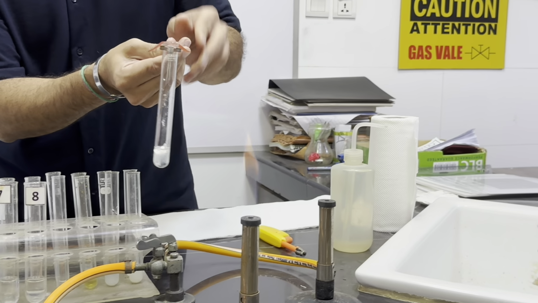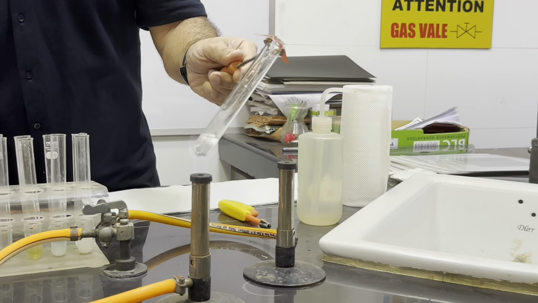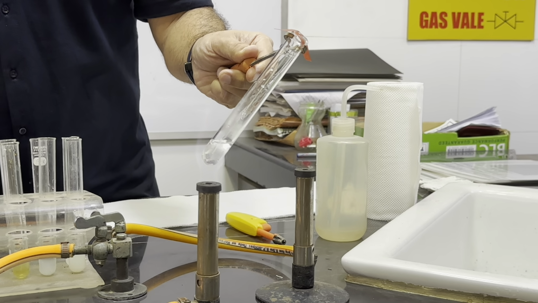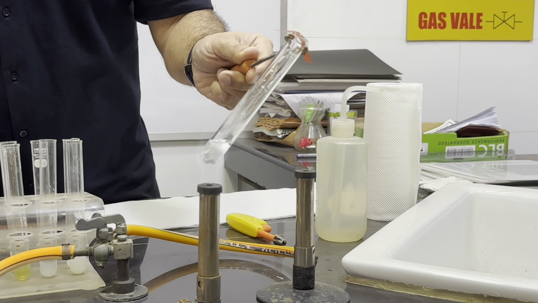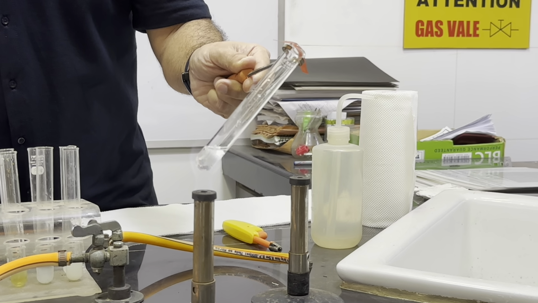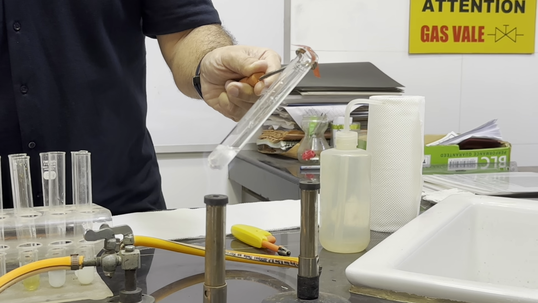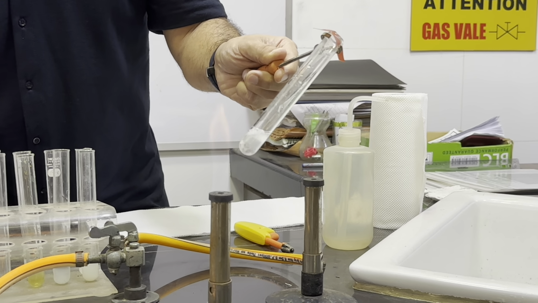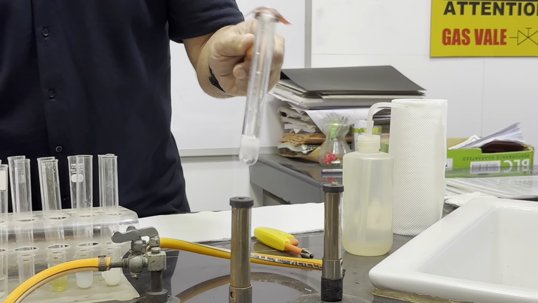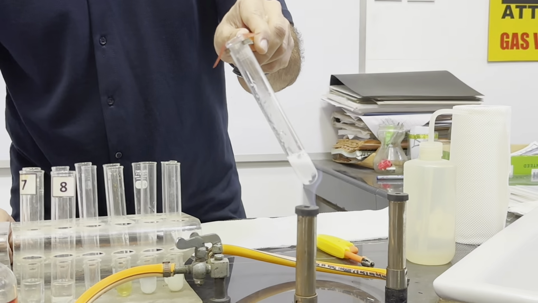Now let's heat this. Now we can see that the color is changing with the gas bubbles given off.